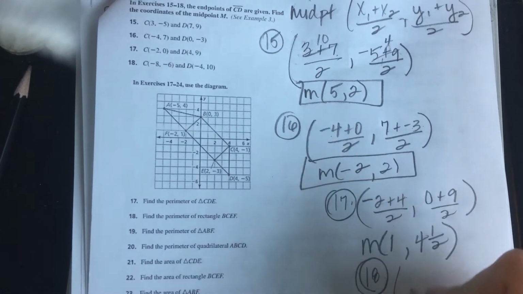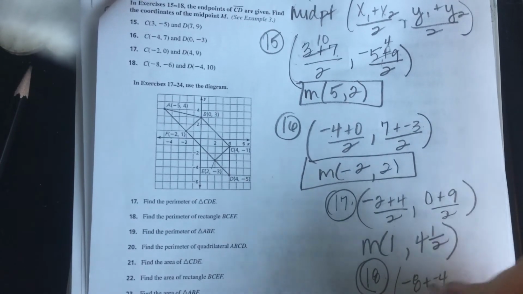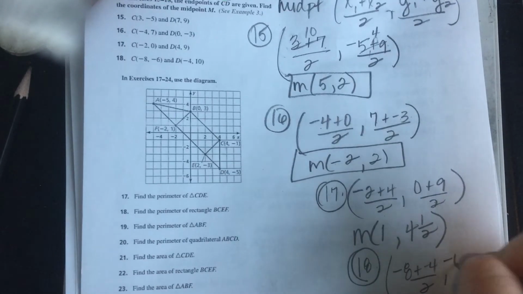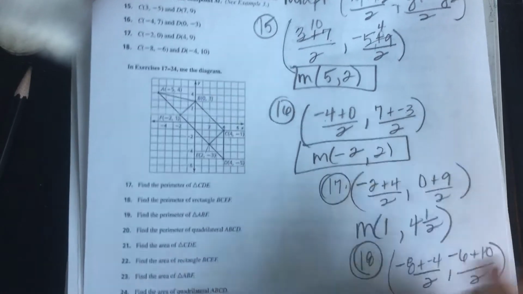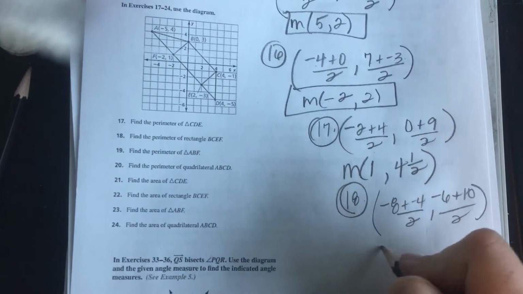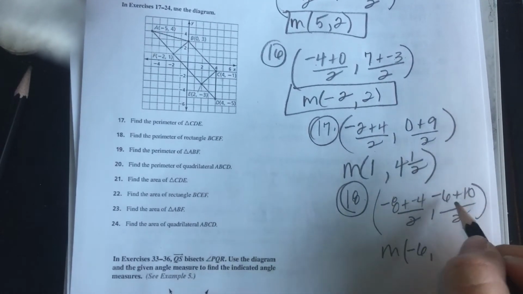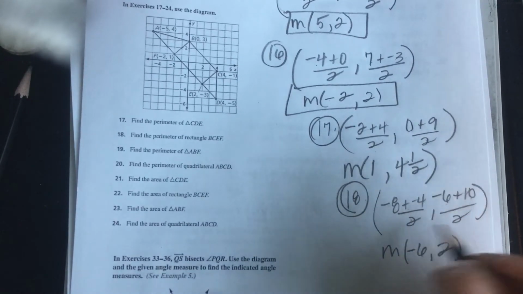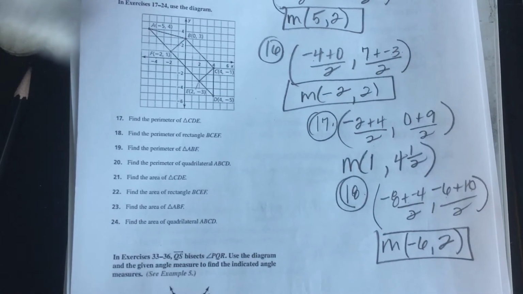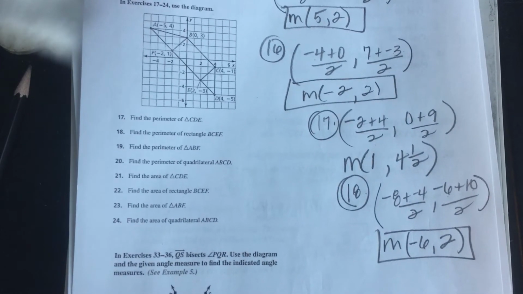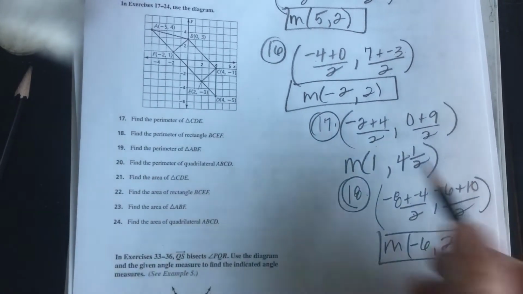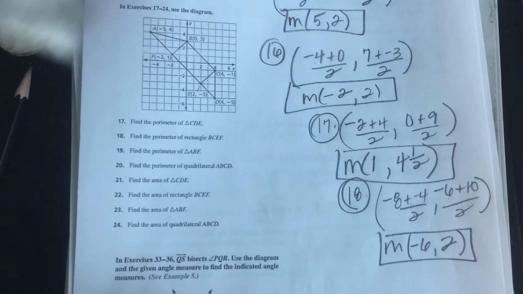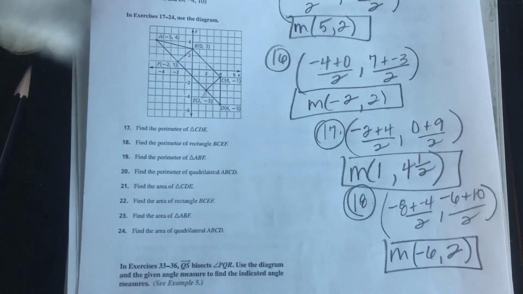Number 18. Negative 8 plus negative 4 over 2 for x. Y is negative 6 plus 10 over 2. That's going to be negative 12 over 2, or negative 6 for x. Negative 6 plus 10 is 4. 4 divided by 2 is 2. This video will be posted, so I know I'm going through these quickly, but you can go back to them if you need to. And again, the midpoint formula is one that you'll have.